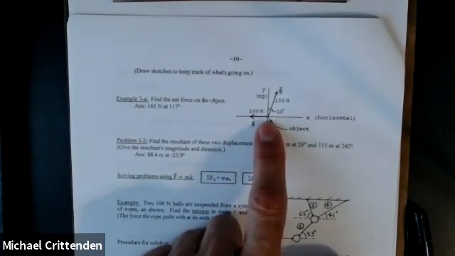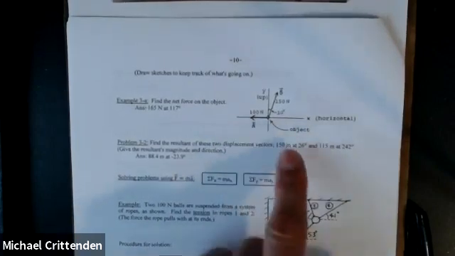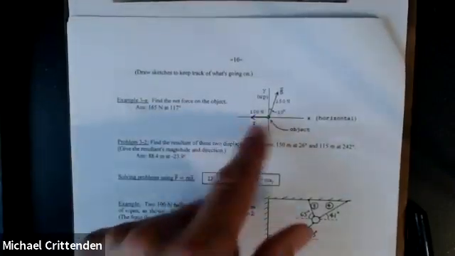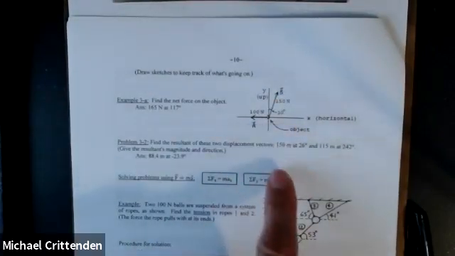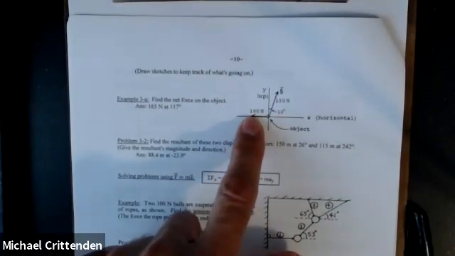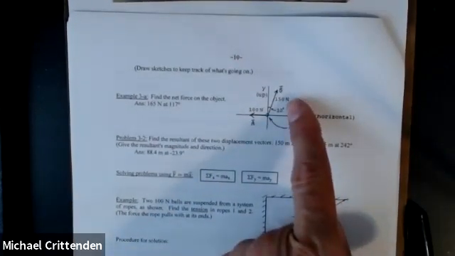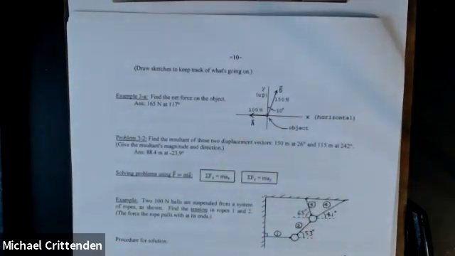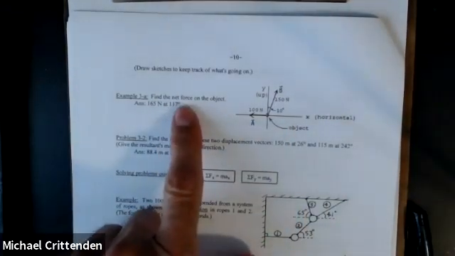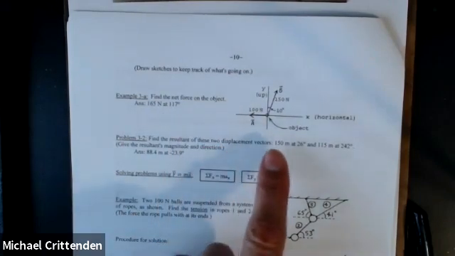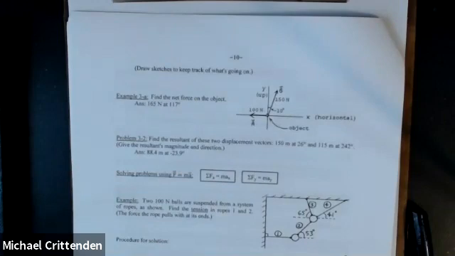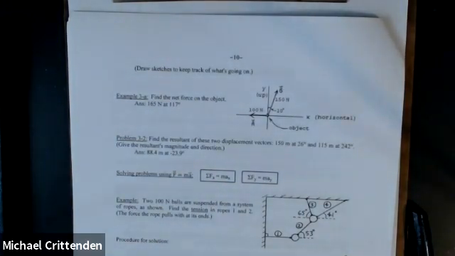You've got whatever this is, maybe a little ring with a couple of strings tied to it or something like that. Somebody's pulling this string with a force of 100 newtons. Somebody else is pulling that string with a force of 150 newtons. Net force means what one single force would have the same effect on that ring as these 2 forces acting together. So it works like this.